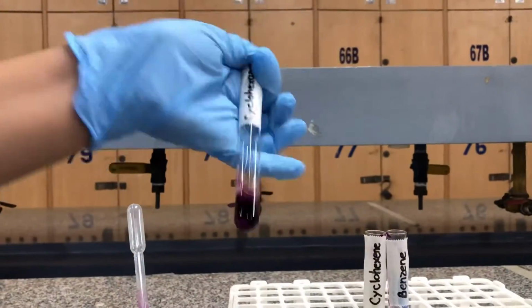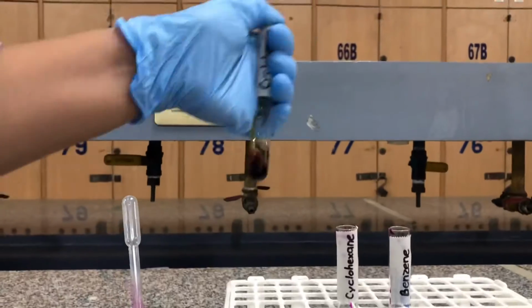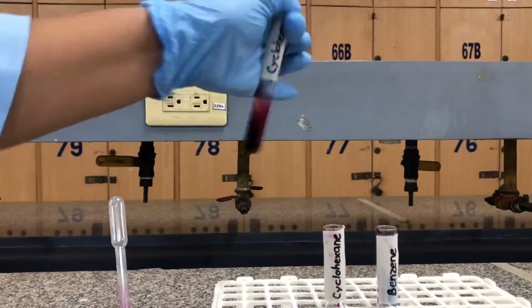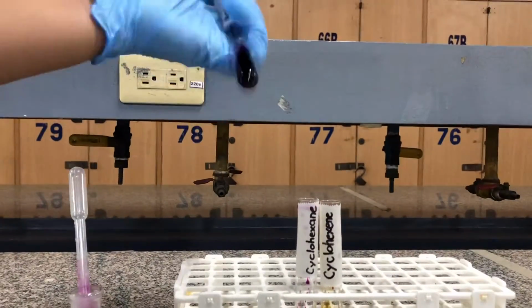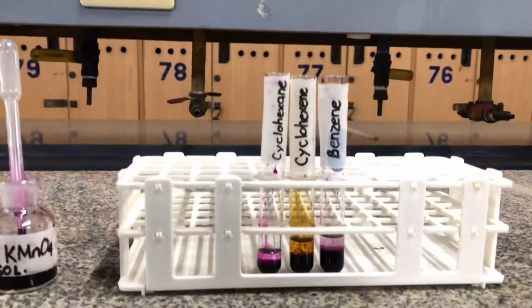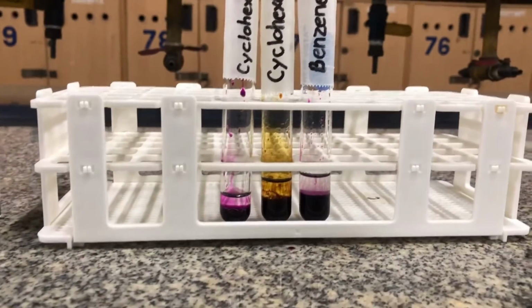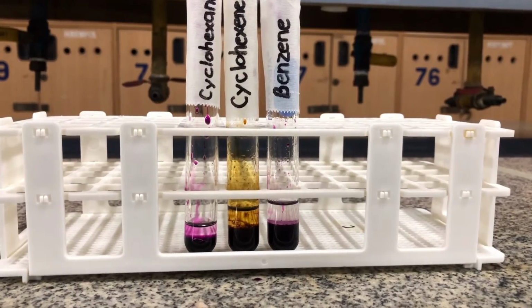Shake each test tube after the addition of the permanganate solution. The formation of a brown coloration is a positive test. This is indicative of the presence of unsaturated bond. To repeat, the reason for this is that the unsaturated bonds are able to reduce the purple permanganate to brown manganese dioxide.